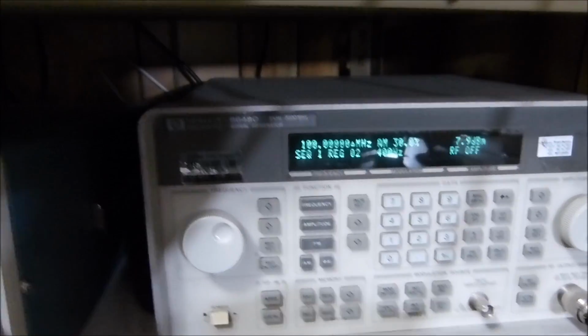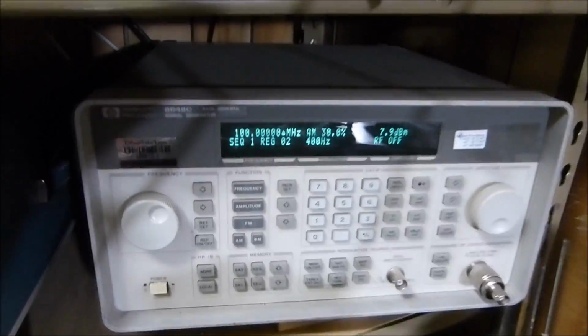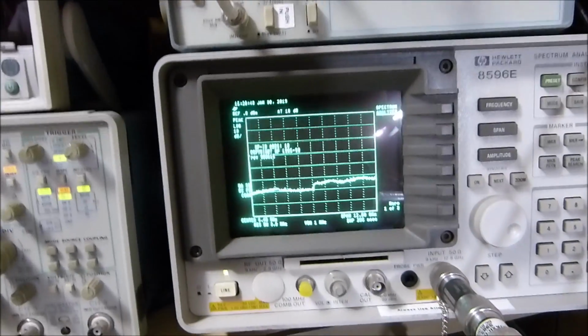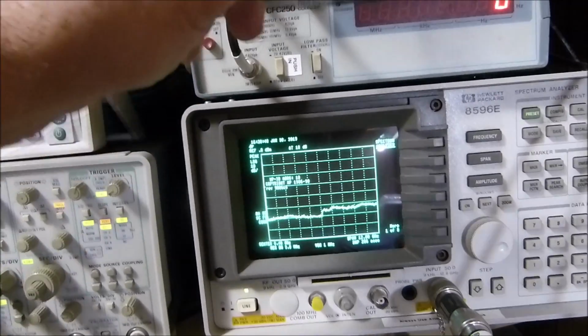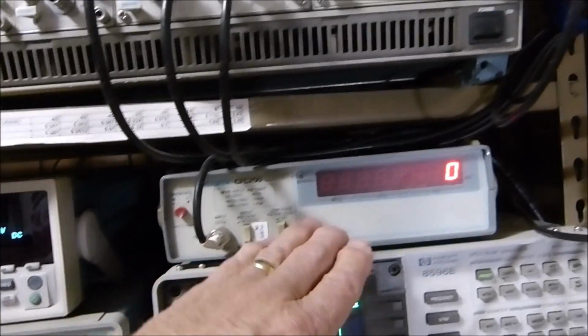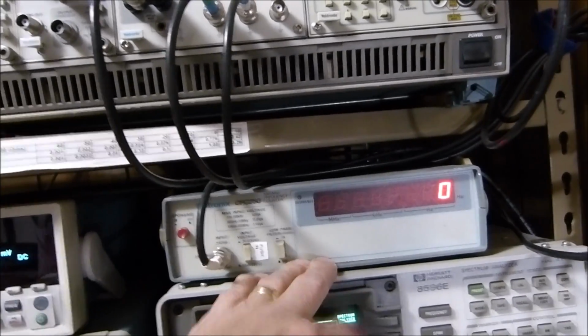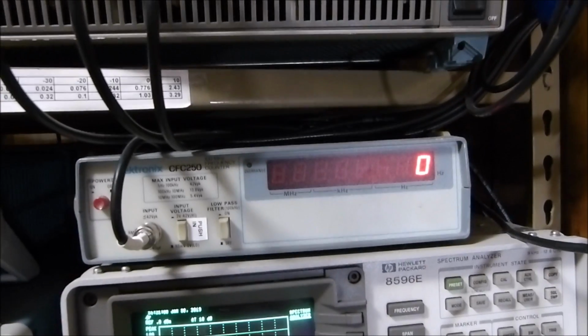This one goes from 9 kilohertz up to 3.2 gigahertz. I use that in my RF. I don't use it for audio. Spectrum analyzer. This guy goes up to 12.8 gigahertz. I used to do a lot of work and have a lot of fun with 2.4 gigahertz Wi-Fi, but haven't done that in a while. A frequency meter, direct readout, so I don't have to move the decimal point around. It's just absolute direct readout. Of course, there's nothing into it now.